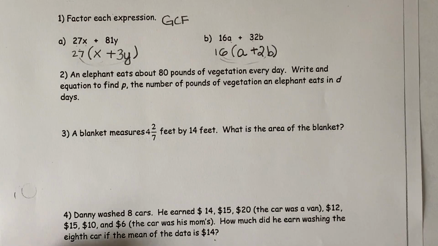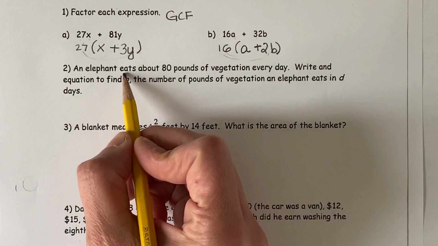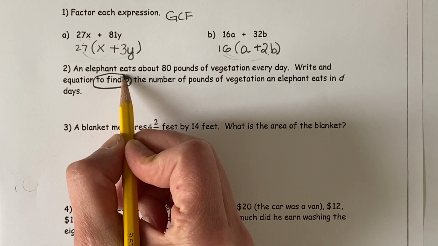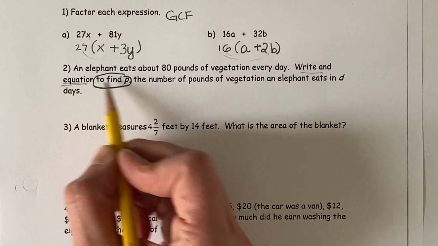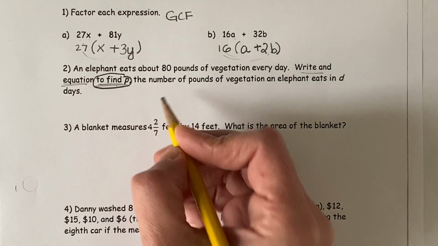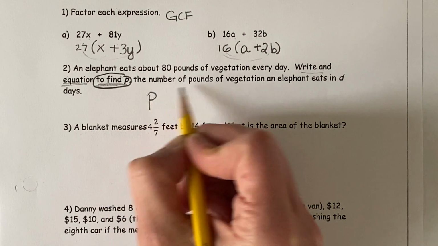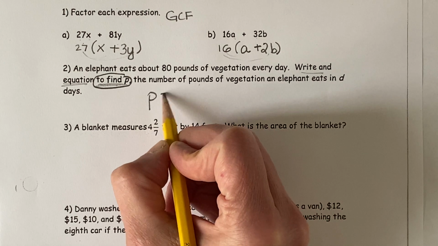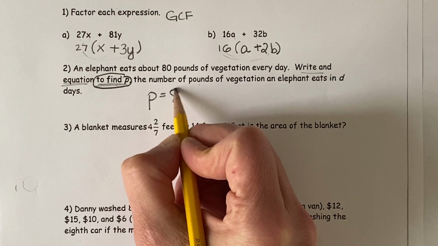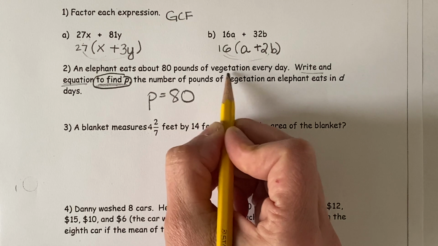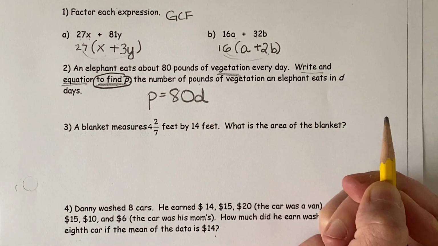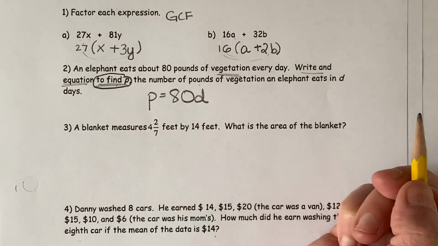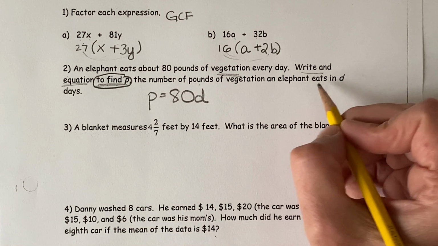When we do number 2, they tell you that we're finding P, right? I'm writing an equation and finding P. That means that P for pounds is alone. So I have to multiply 80 pounds of vegetation every day.